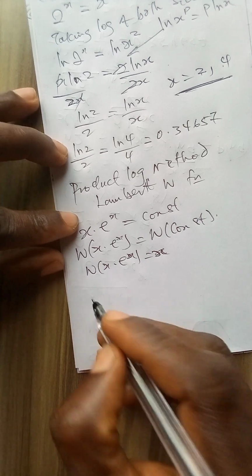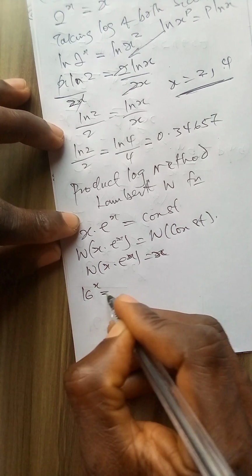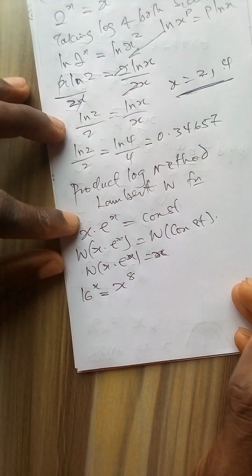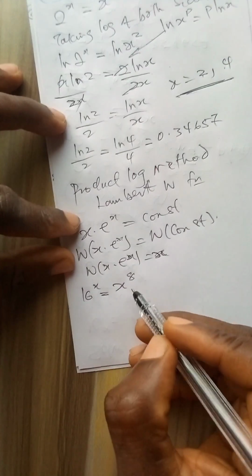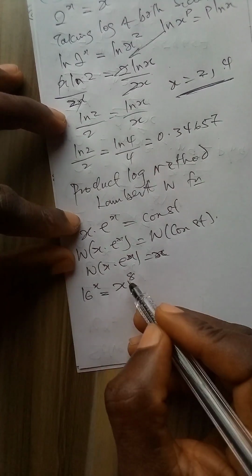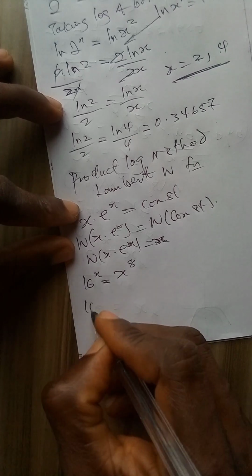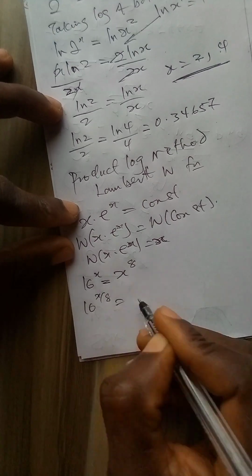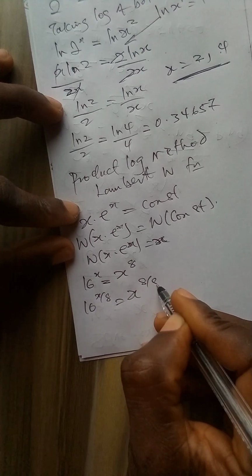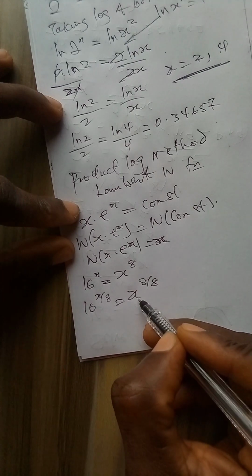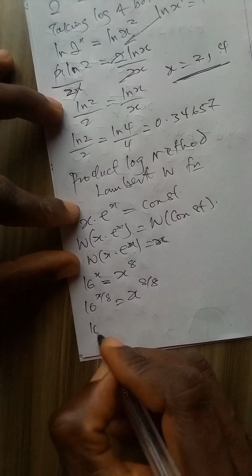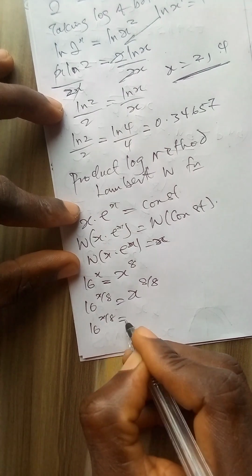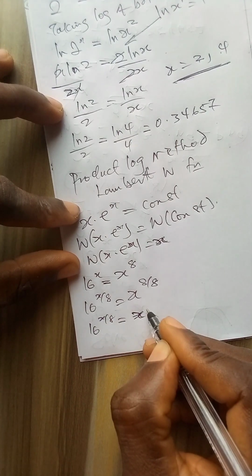The question is 16 to the power x is equal to x to the power 8. What I need to do first is to find the 8th root of both sides. That becomes 16 to the power x over 8 is equal to x to the power 8 divided by 8. I'm doing this to reduce the power here. So I have 16 to the power x over 8 is equal to x to the power 1.